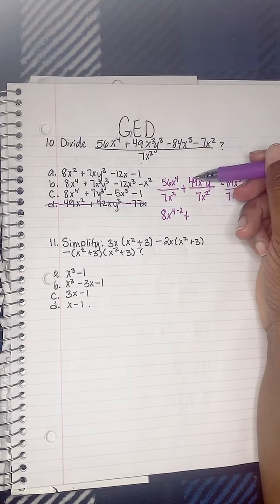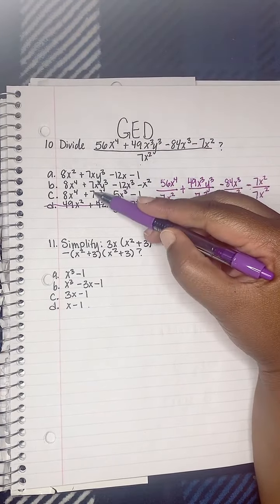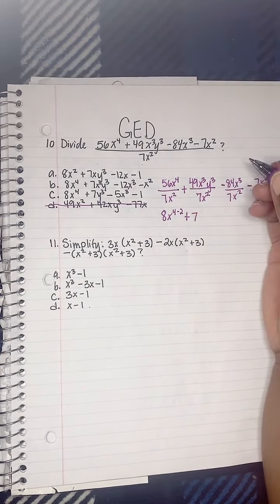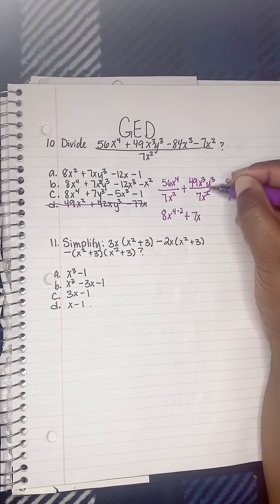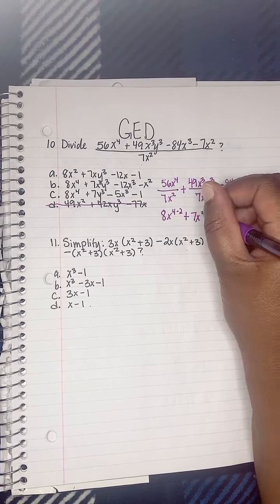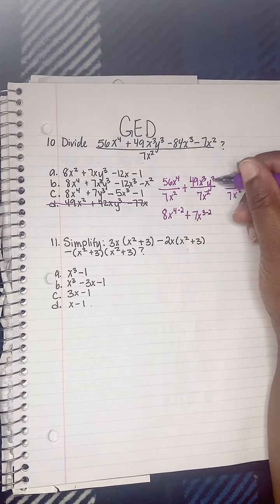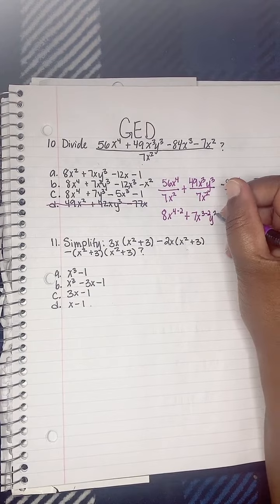Plus 49 divided by 7. I'm looking, they all have 7s, so it has to be 7. So I write an x. I'm subtracting these exponents, 3 minus 2. And I still have this y to the third there.